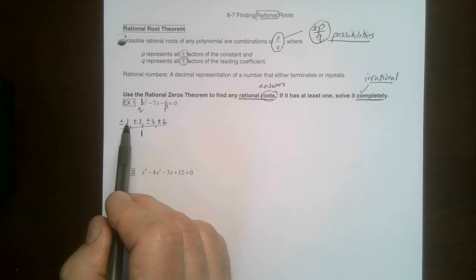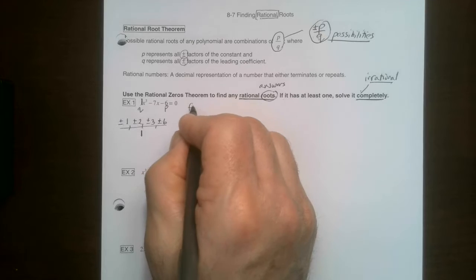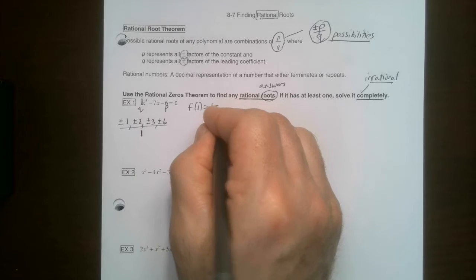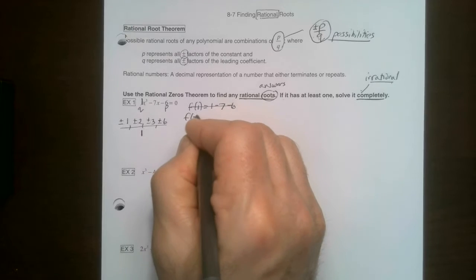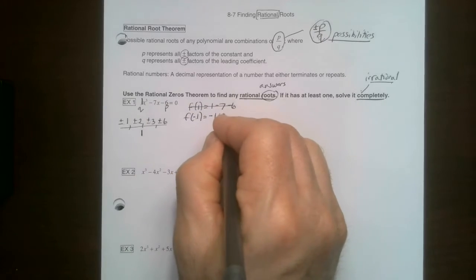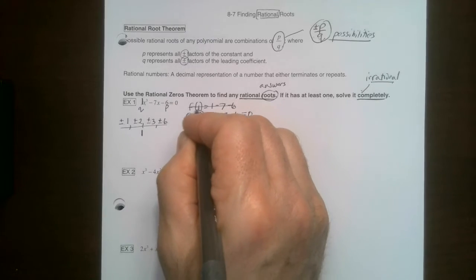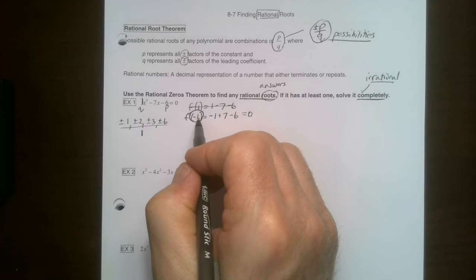So this is saying my possible rational roots are plus or minus 1, plus or minus 2, plus or minus 3, plus or minus 6, because everything over 1 doesn't change it. And there's no other way of doing it. You got to get started by just plugging them in. So 1 cubed is 1. 1 times negative 7 is negative 7 minus 6. Did that work? No. So now we're going to try our negative 1. Just plug it in. Negative 1 cubed is negative 1. Negative 1 times negative 7 is 7 minus 6. And voila. Does that equal 0? Yes. So look, we found a rational root, or an answer that is rational.